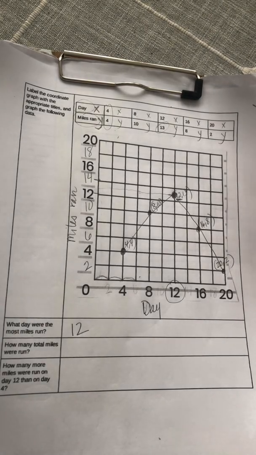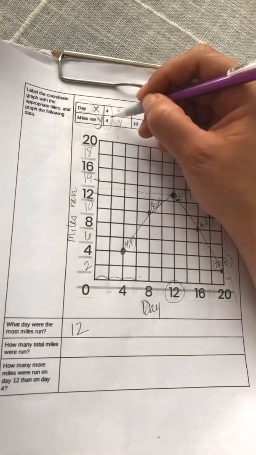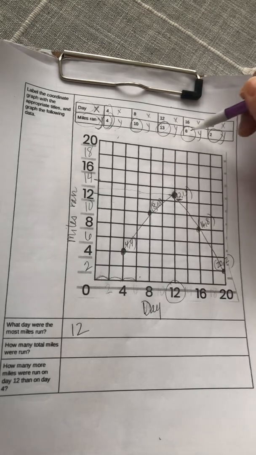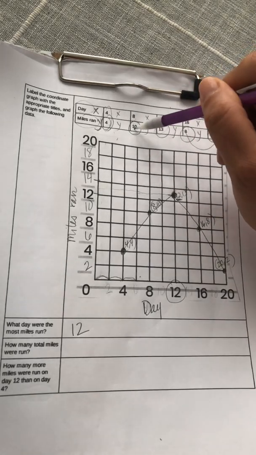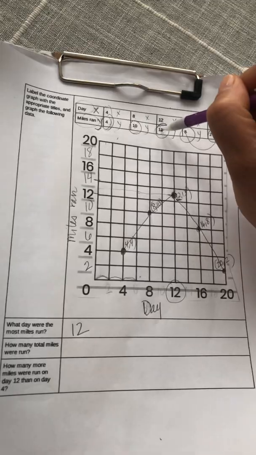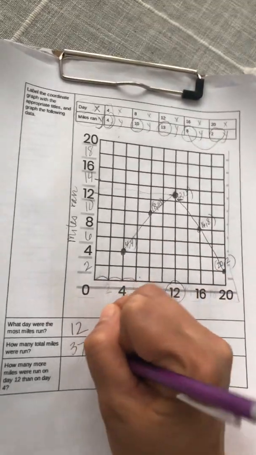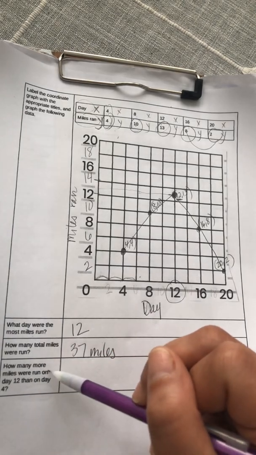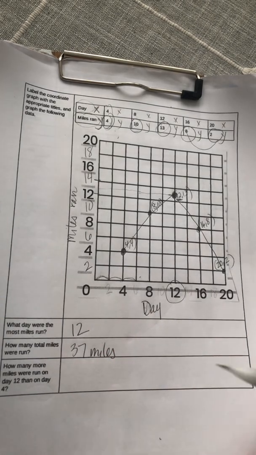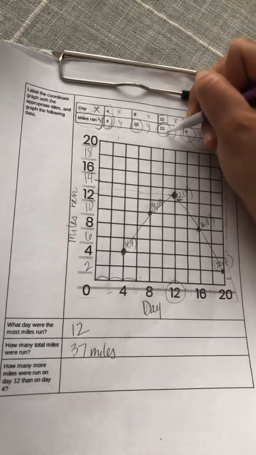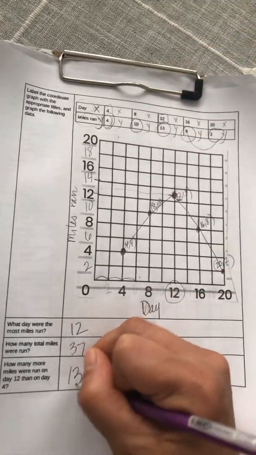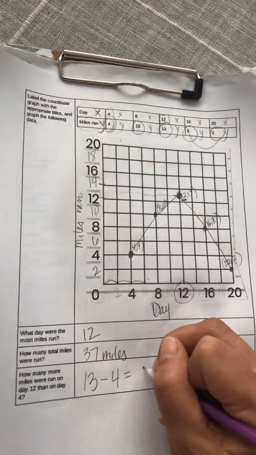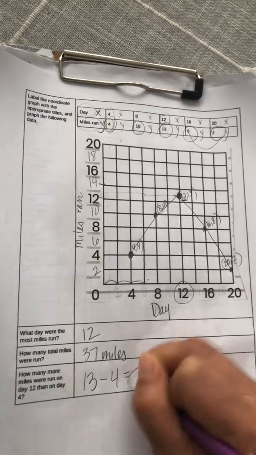How many total miles were run? So here's the miles ran. You just add these numbers up. So this is 10, 20, 37. So 37 total miles. And then the last question is how many more miles were ran on day 12 than on day 4? So day 12 is right here, and that's 13 miles. And day 4 was 4 miles. So what's the difference between 13 and 4? 9 miles is your answer.